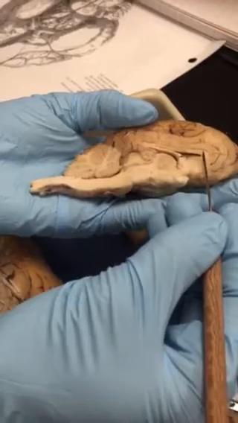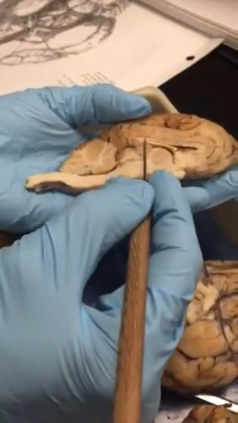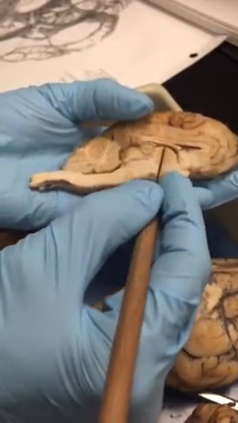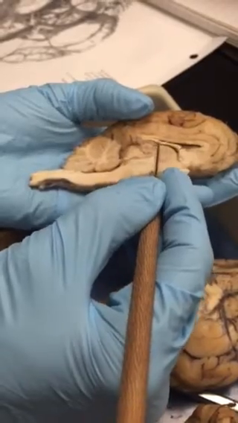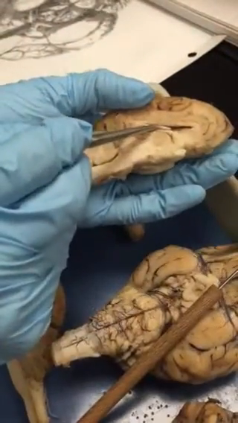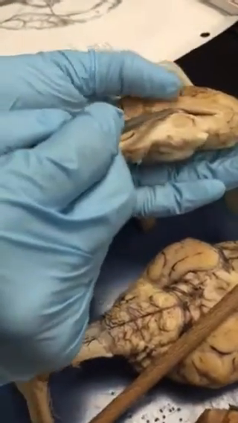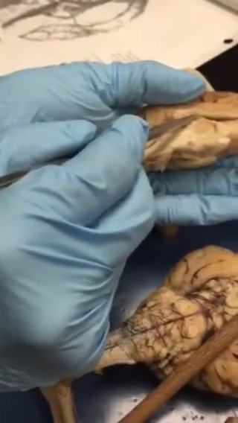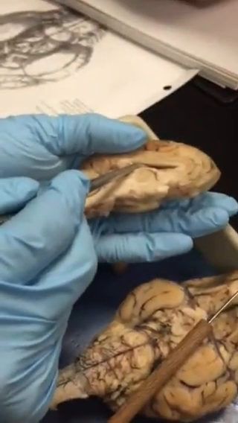Where it makes this little U-turn in the front is called the genu. Where it turns here in the back is called the splenium. On the bottom here, this part is called the fornix. And what that does is it encompasses this open space right there. An open space in the brain is a ventricle. Okay? That ventricle is usually filled with fluid.